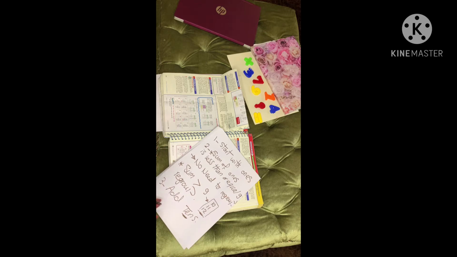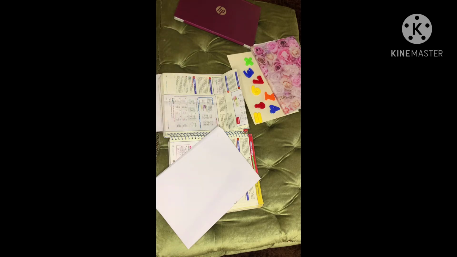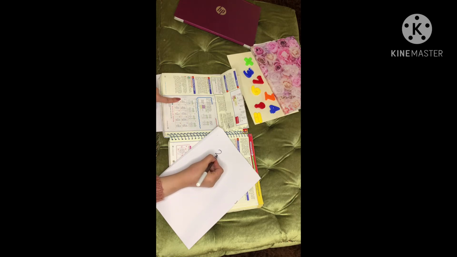Example. Let's look at an example from your book. From this page, look at number 5. Here we add 22 plus 62. What will I do? I will start from ones. Don't forget. 2 plus 2 equals 4. Then 2 plus 6 equals 8.